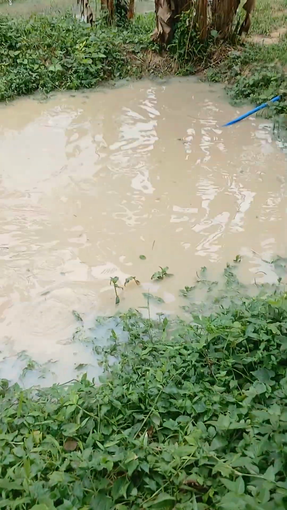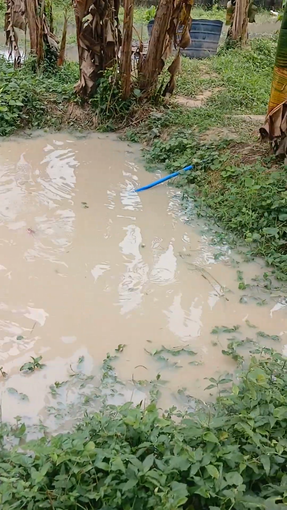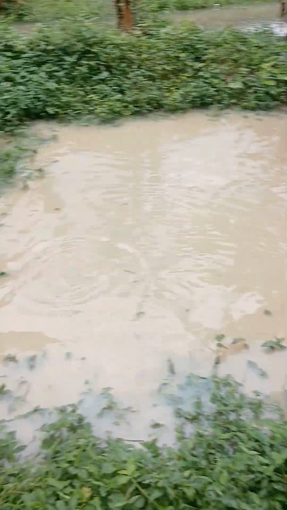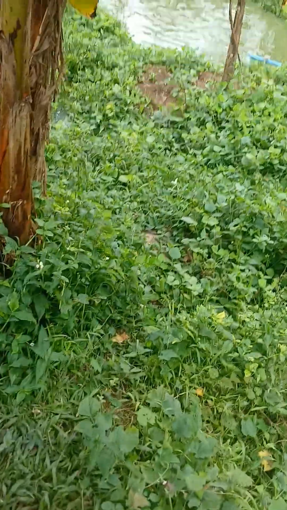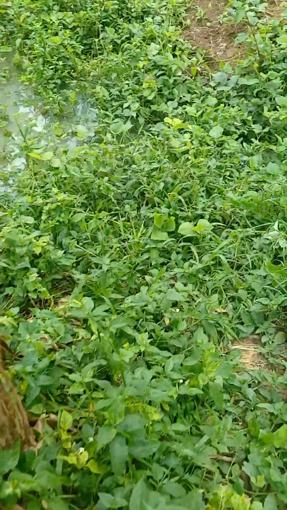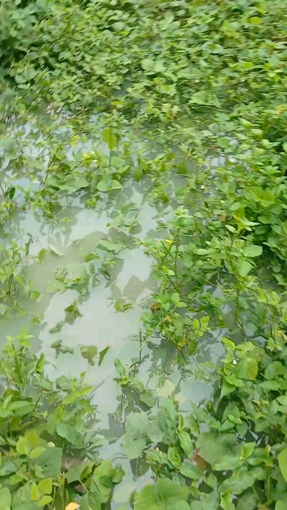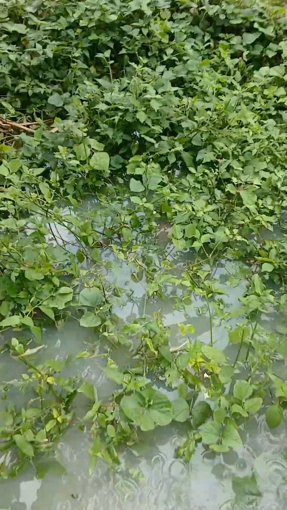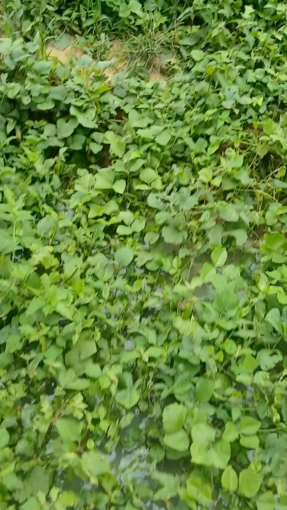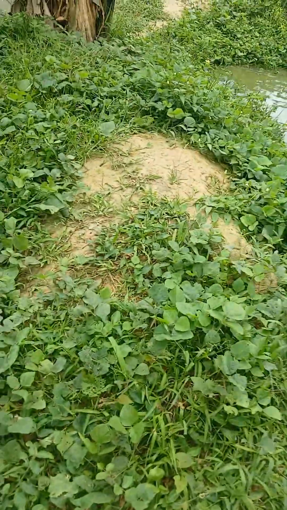This is another pond here. You can see the pipe we use to put water in is already filled up to the brim. What can you do in your farm to avoid such situations? What can you do to avoid your farm flooding like this? What are the things you can do to avoid these issues?